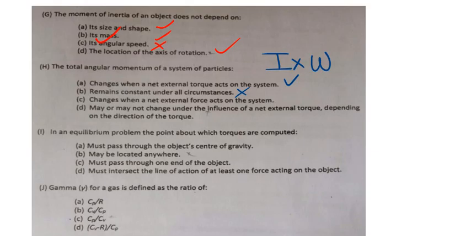A and C look like they are the same. Now I've seen, one is a torque, one is a force. No, force has got nothing to do with this. May or may not change under the influence of a net external torque depending on the friction? No. So our answer in this case is just A.